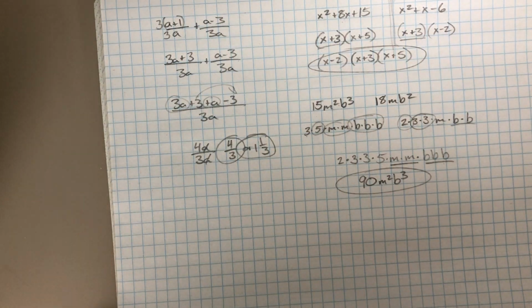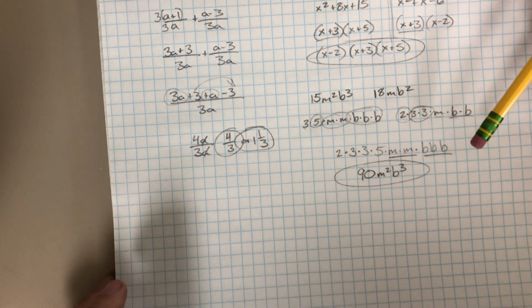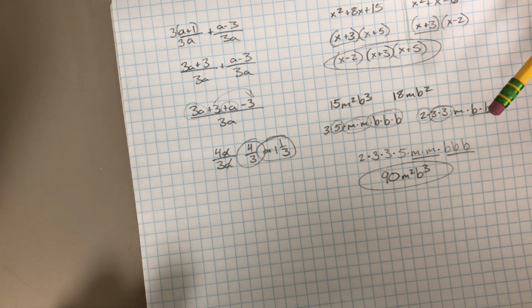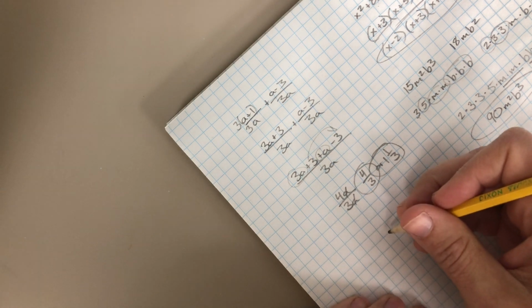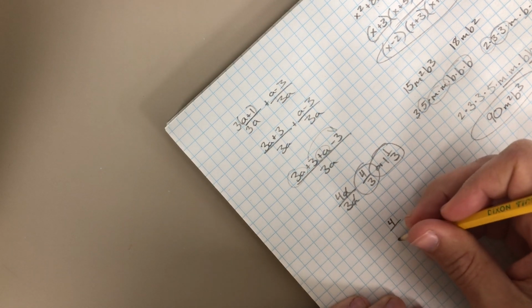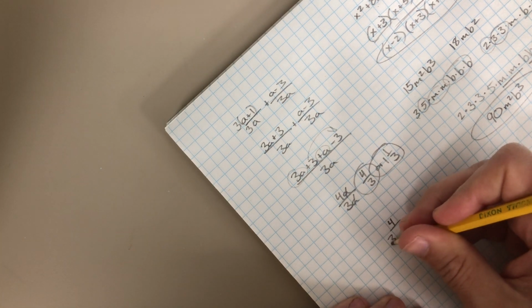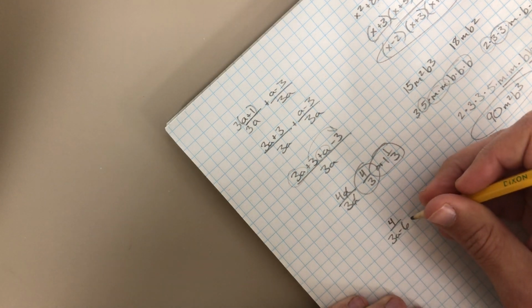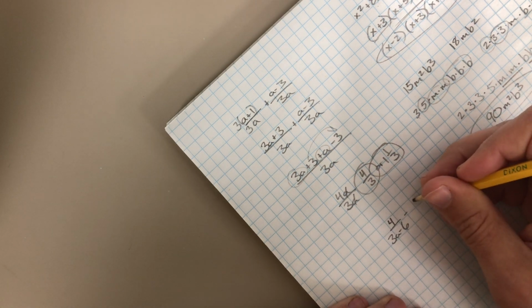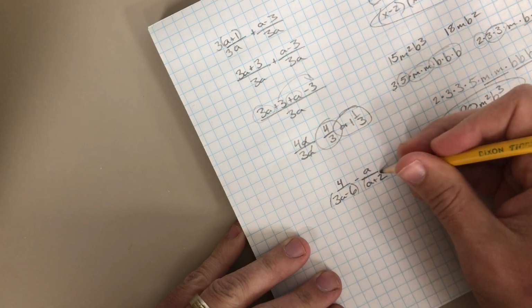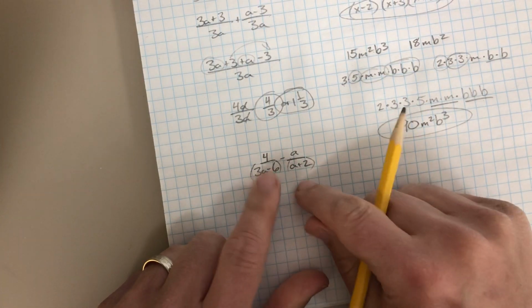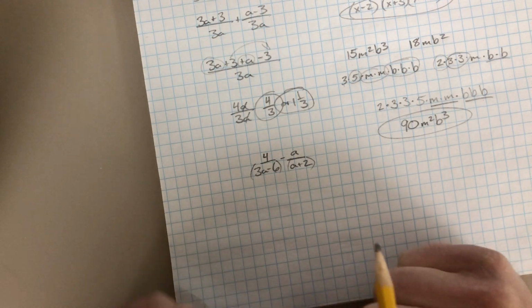All right, one more kind of twist to this. Let's take a look at example 3. When I have polynomials in the denominator, what if I have something like this? 4 over 3a minus 6, minus a over a plus 2. Now I got polynomials in the denominator, and I got to figure out what the least common multiple is here.